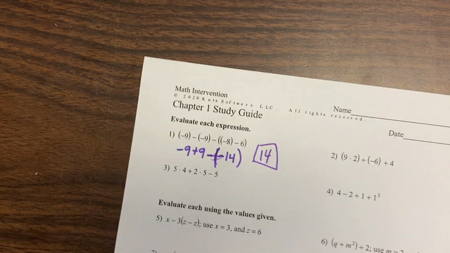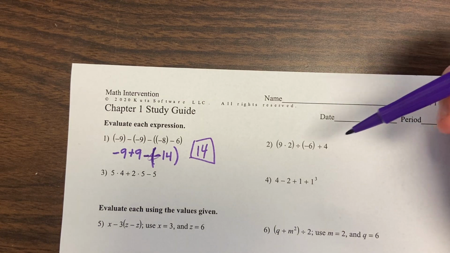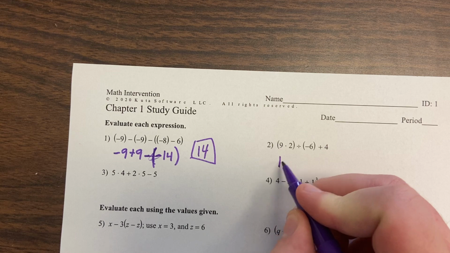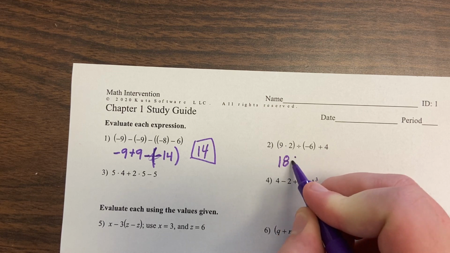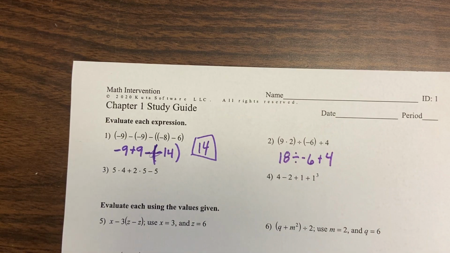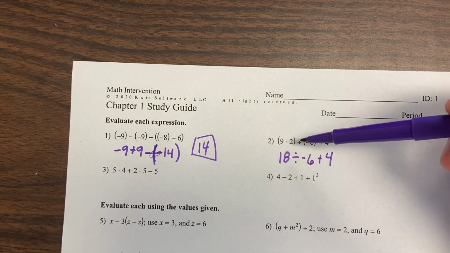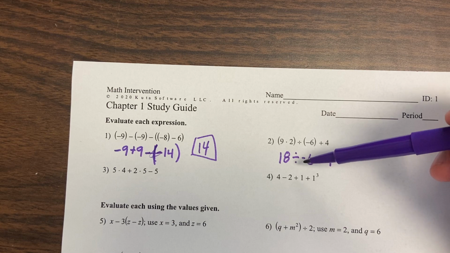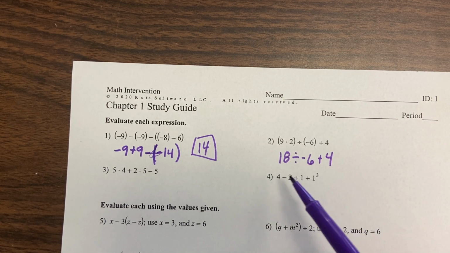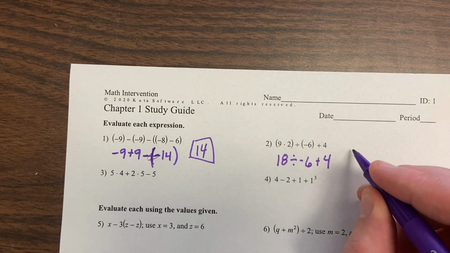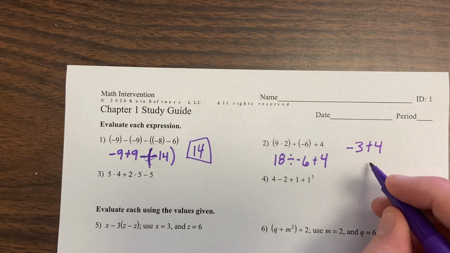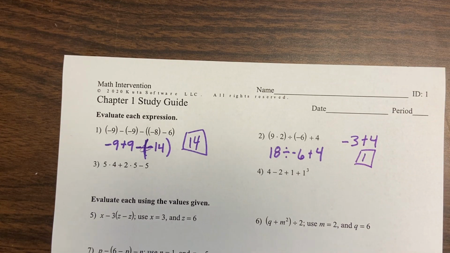All right, on to number 2. Same thing, we've got parentheses that we've got to take care of, so I'm going to take care of this 9 times 2. 9 times 2 is 18, divided by -6, plus 4. So we took care of parentheses, now we're working left to right. We notice that we have a division. We definitely need to take care of that division before we take care of the addition. So 18 over -6 is a -3. Then -3 plus 4 leaves us with a positive 1.